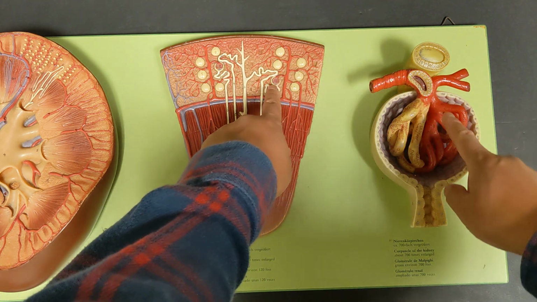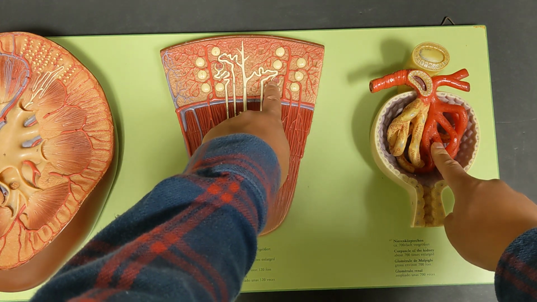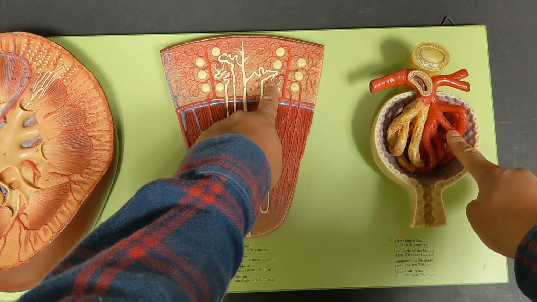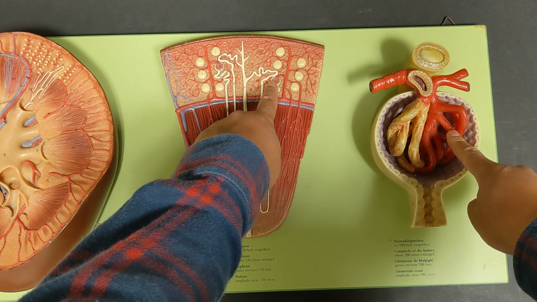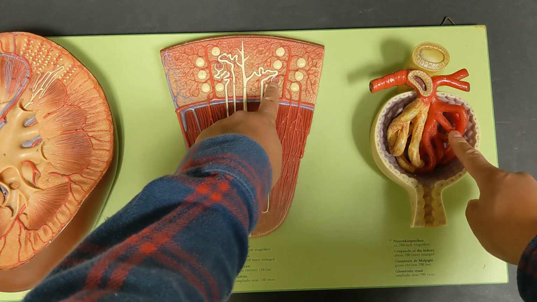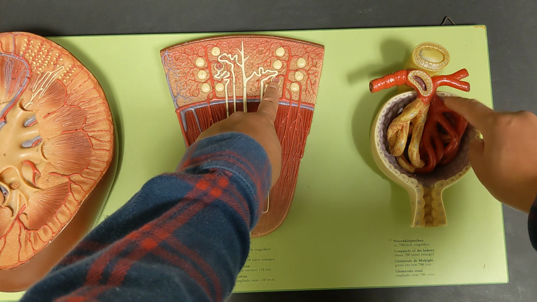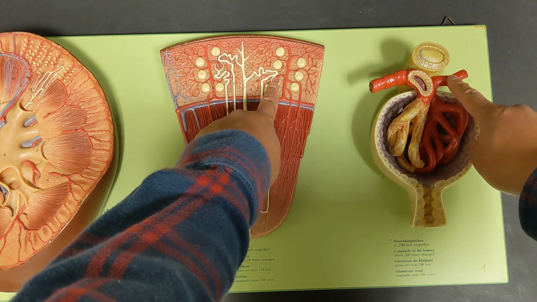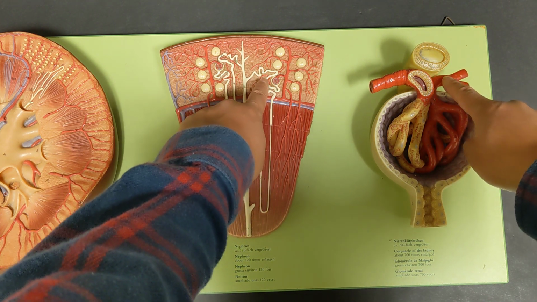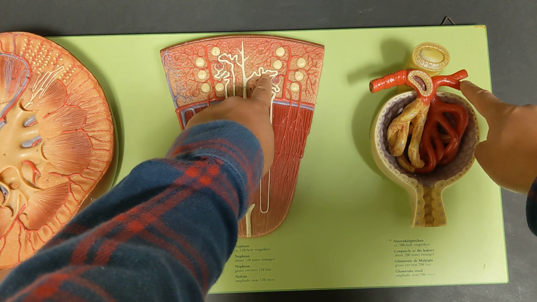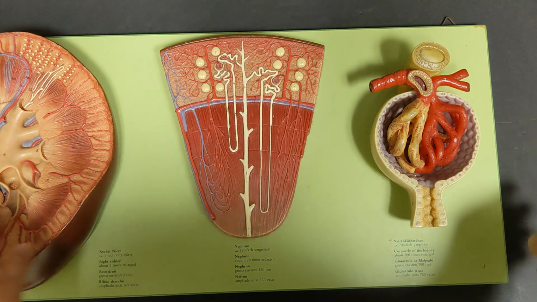But the afferent arteriole is going to lead into the Bowman's capsule, and these are now the glomerulus, or the glomerular capillaries. So this is where you'll have filtration occurring for your urinary system, but then coming out, you can see you have a smaller arteriole, which then also further branches. These are the efferent arterioles.